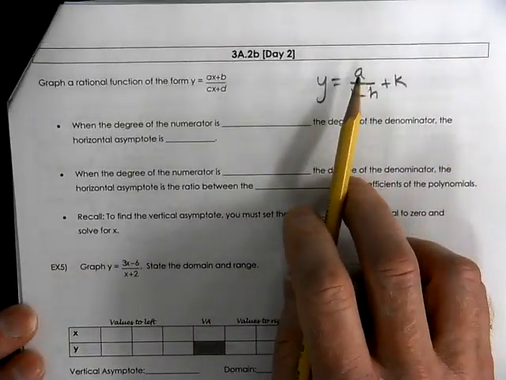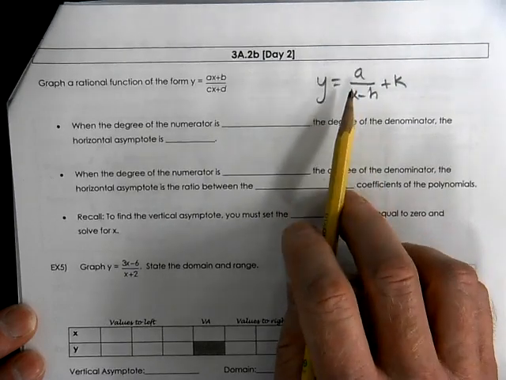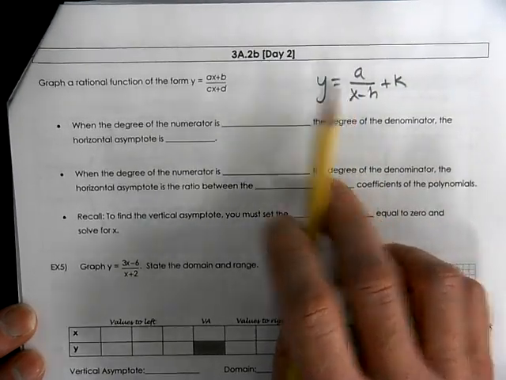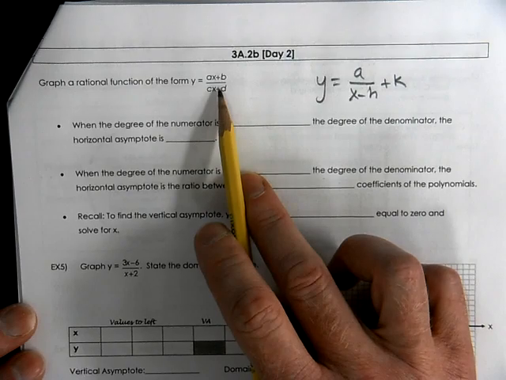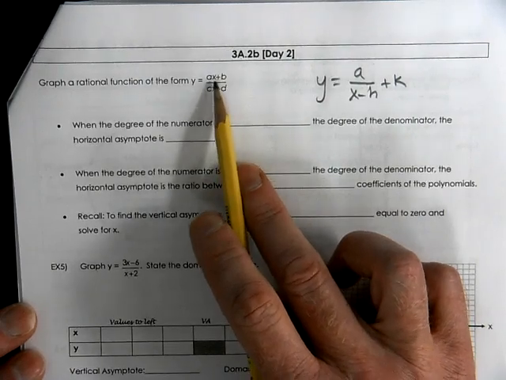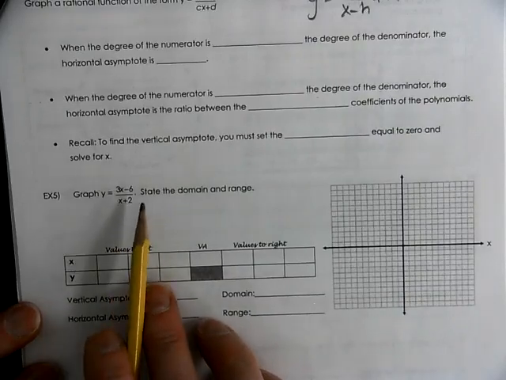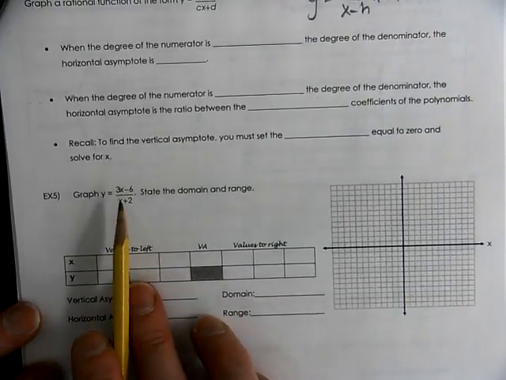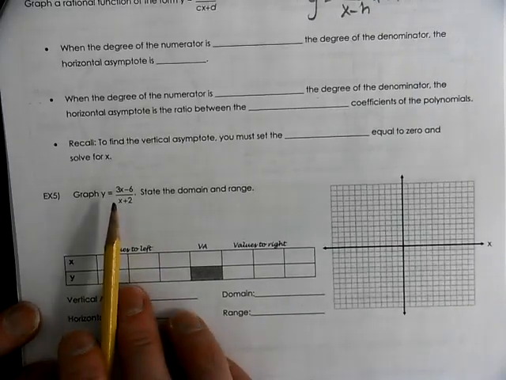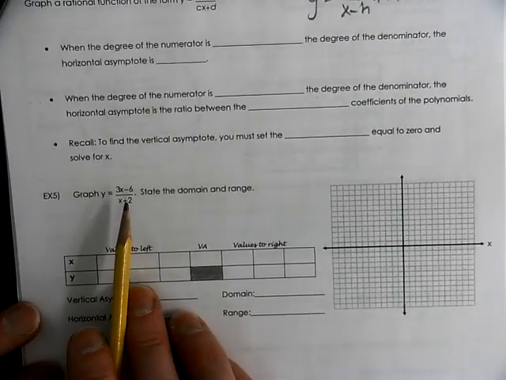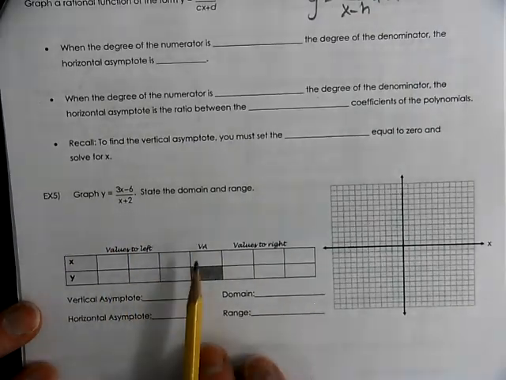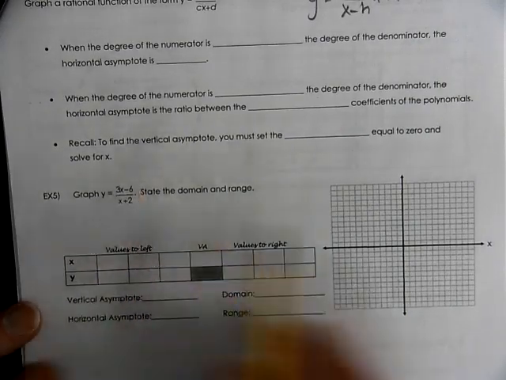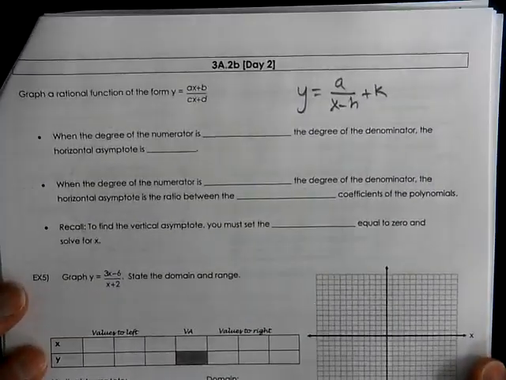And in this case, we had a parent function we could use, a over x. But here we don't have a over x. We have an x on top, like we do here. So there is really no shortcut. But what we can use is symmetry. So we're not going to have to do as many calculations if we use symmetry. So let's listen to what we're doing, and let's go with that.